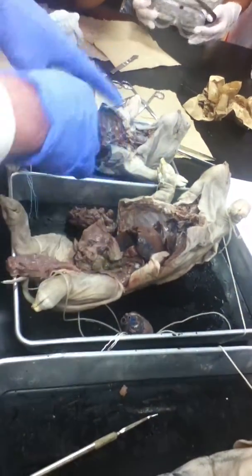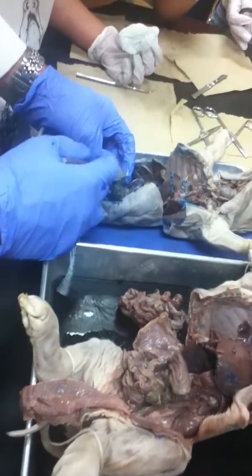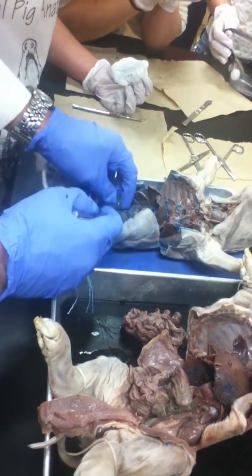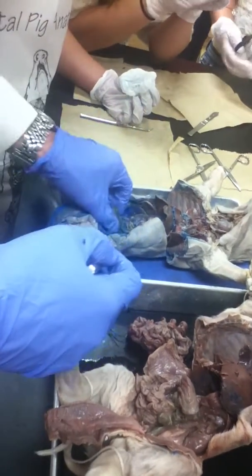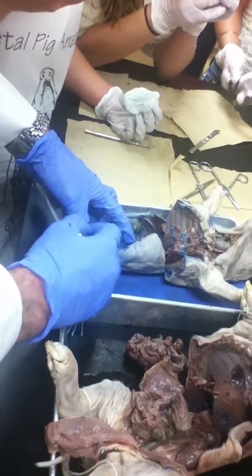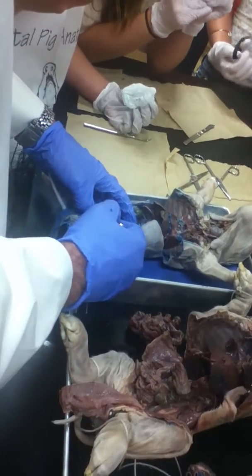Large intestine, all of this is the large intestine, so that includes this here, which is your cecum, and all this portion here. That's all cecum portion. And then also some of the parts that are here, which I'll show you. This is your descending colon.